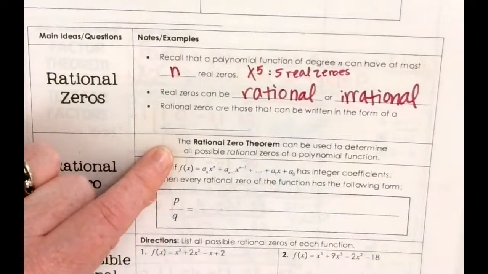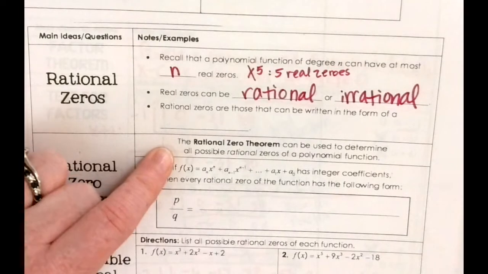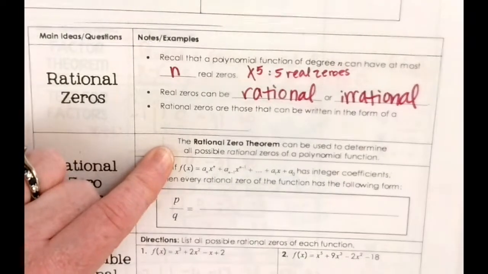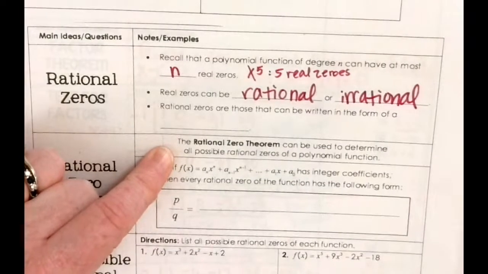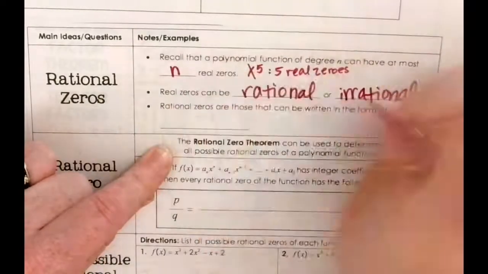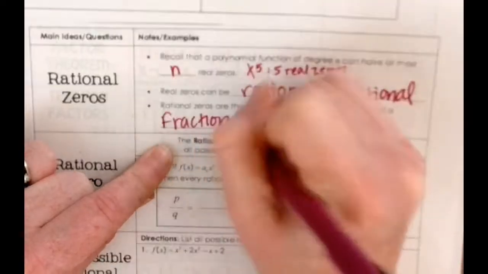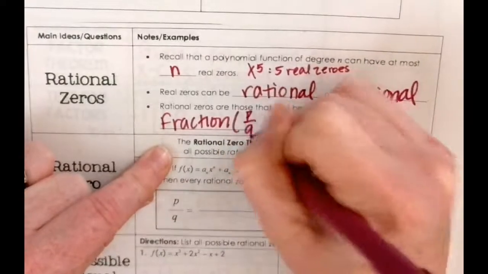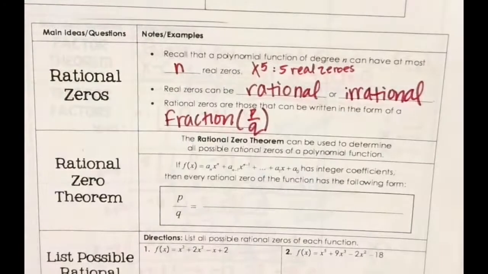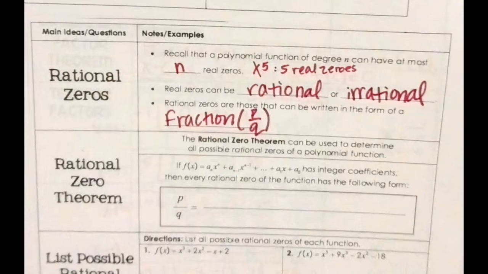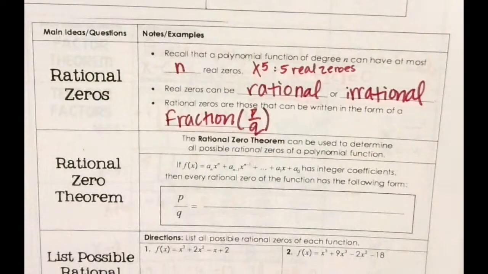And so the rational zero theorem obviously only works with rational zeros. Okay, so in other words, rational zeros are those that can be written in the form of a fraction, p over q. So it only works for those kinds of zeros, this theorem that we're going to do next. And these are all real zeros, meaning not imaginary, not with i. We'll get into that later.